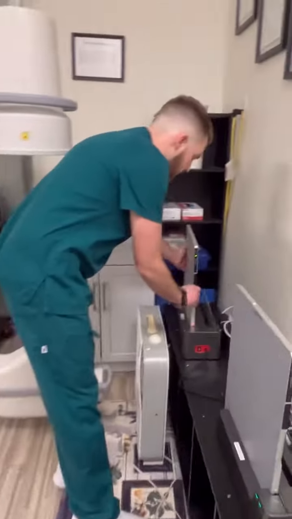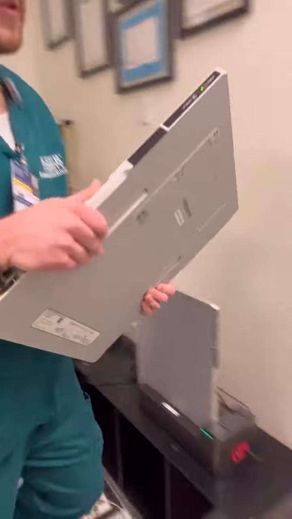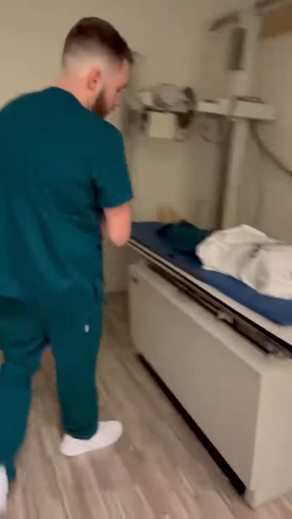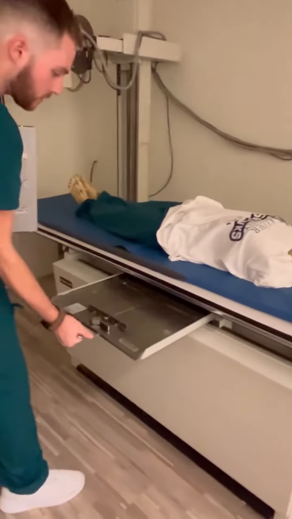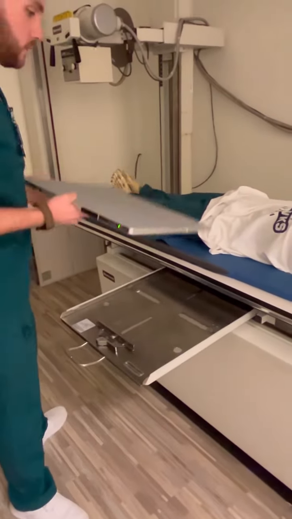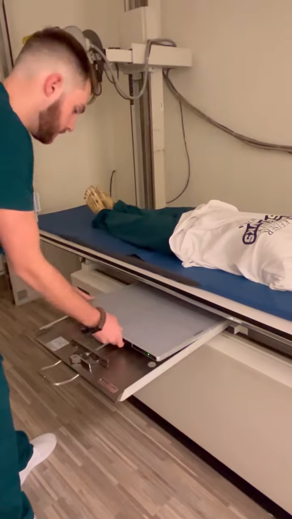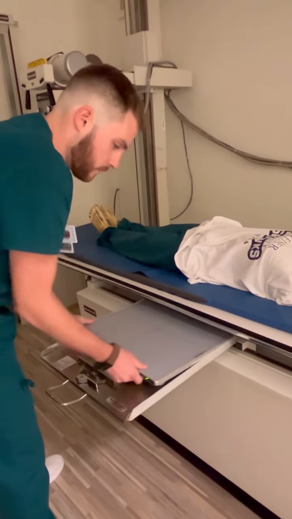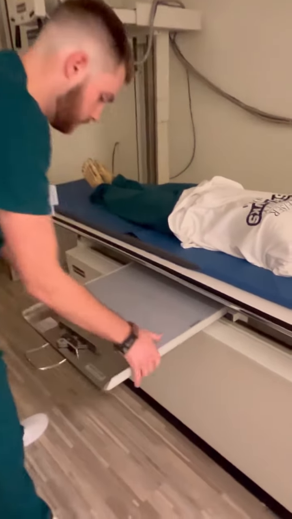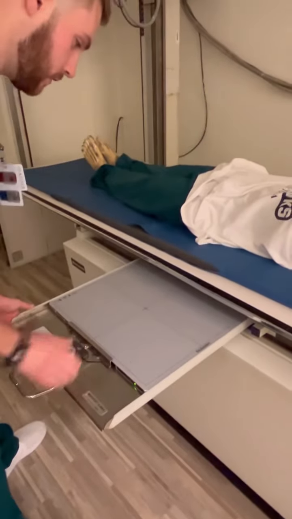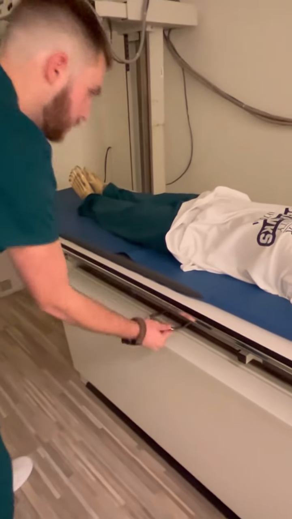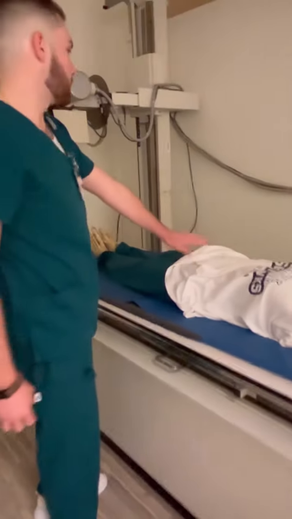I'm going to head over here, grab our IR detector, because we need this for our pictures. We're going to be doing a T-shot on this patient, so I'm going to put it in lengthwise first. There we go. That's locked in. Just pretend Pat's not here at the moment.